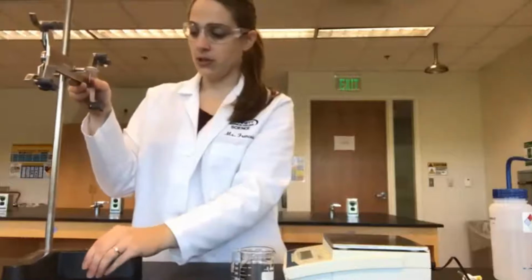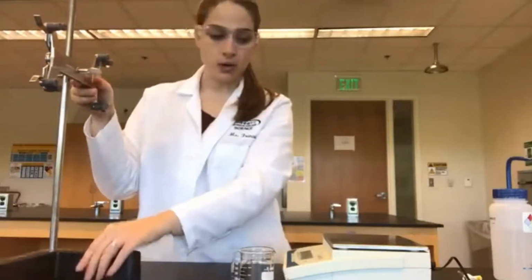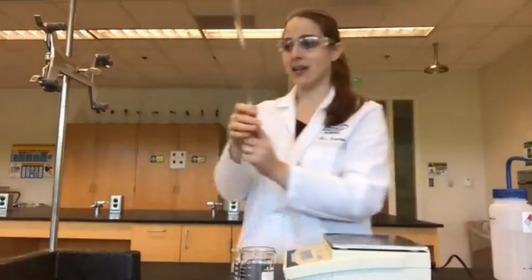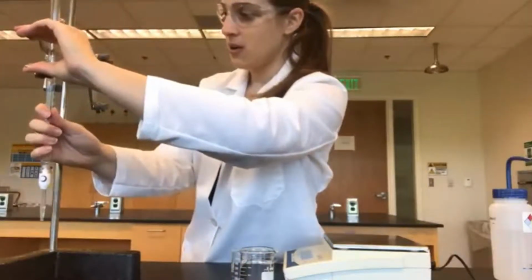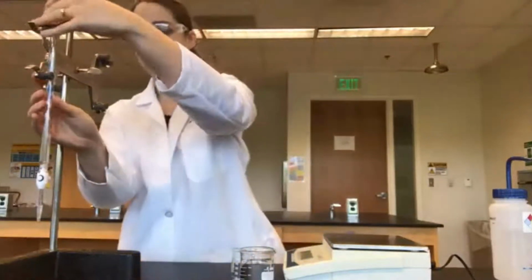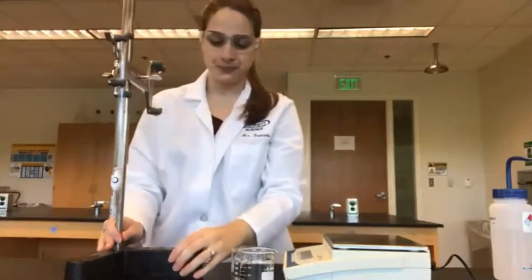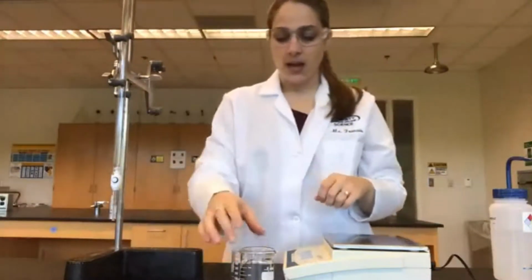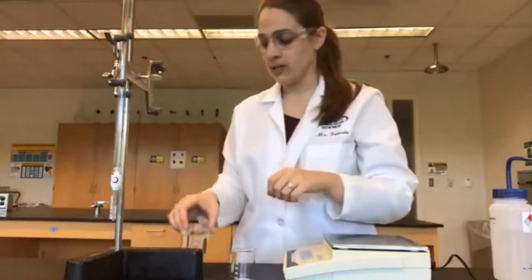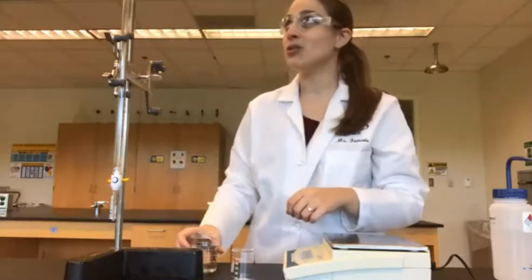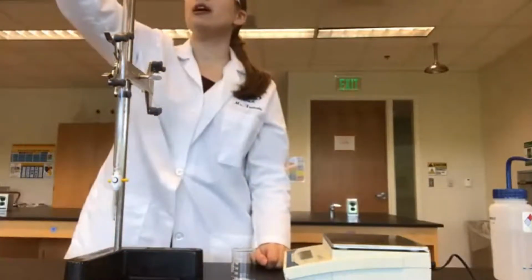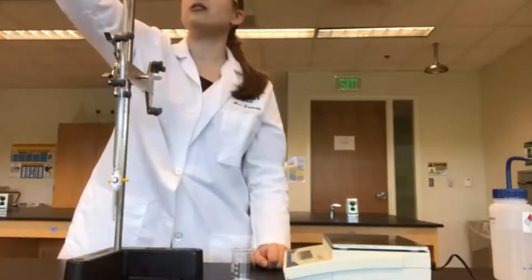So what we're going to do is put our burette in the clamp. We do that by going on the side, like so. Make sure it's in the grooves and that it's standing perfectly straight up and down. And we have our water that we can pour into the burette. So we're going to close the burette, make sure that nothing falls through. And we're going to pour in the water that we're going to utilize.